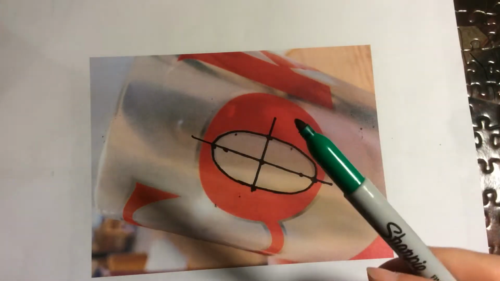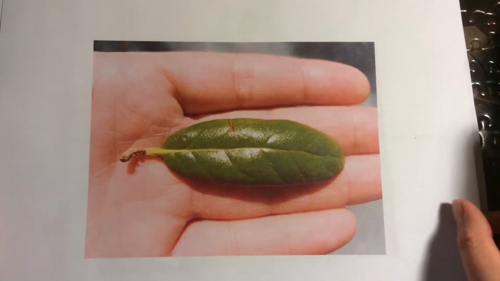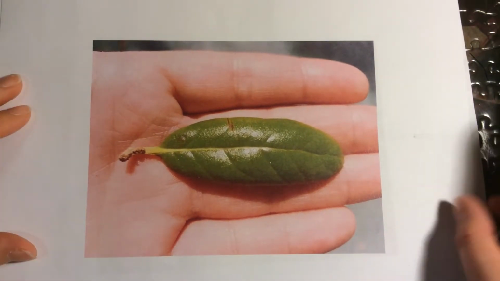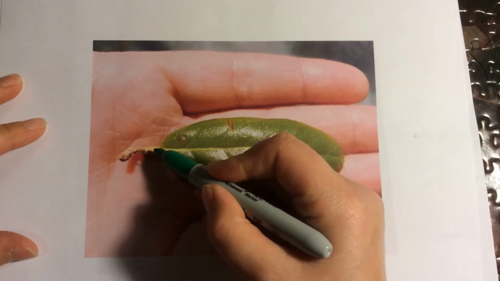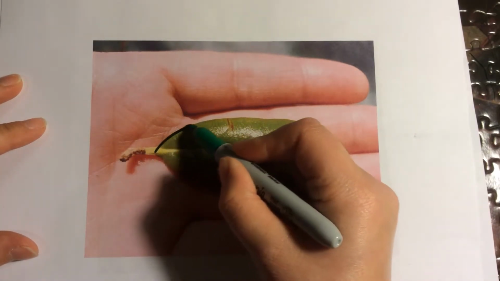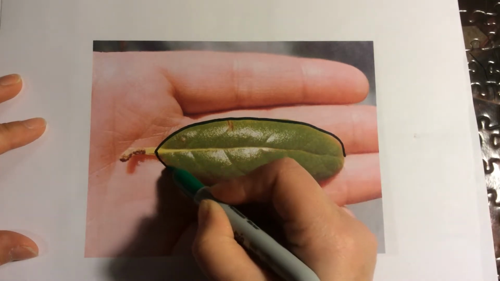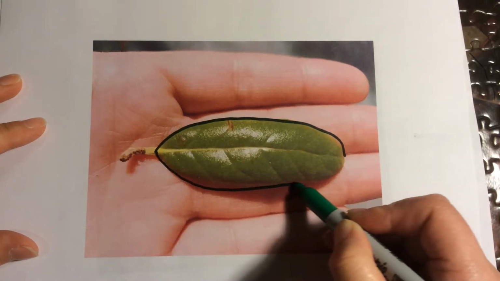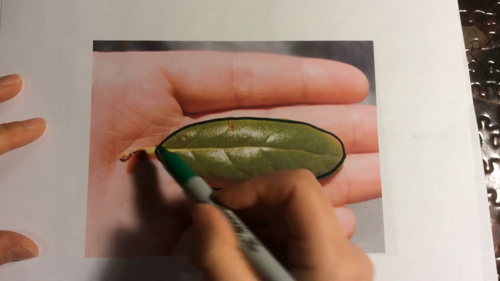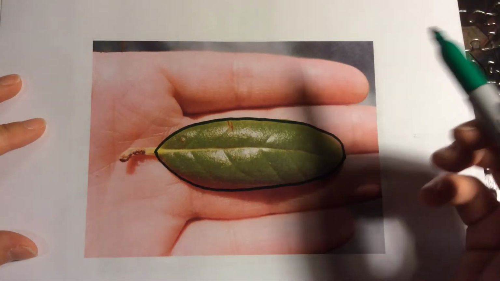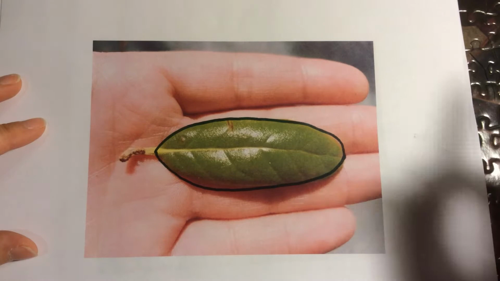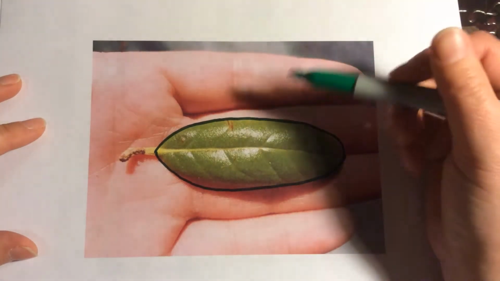And here is the last one. I found this beautiful leaf, almost perfect. And I'm going to go ahead and outline the ellipse for you. And there you are. It's going to be kind of a rough sketch here.